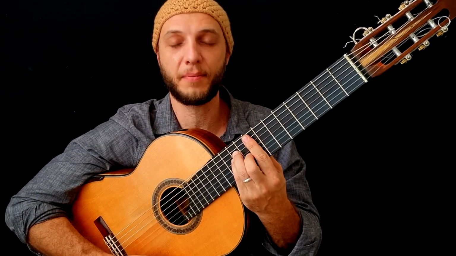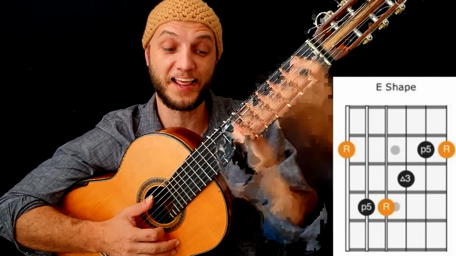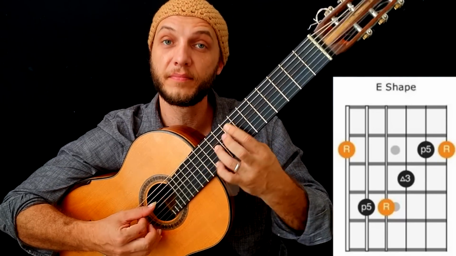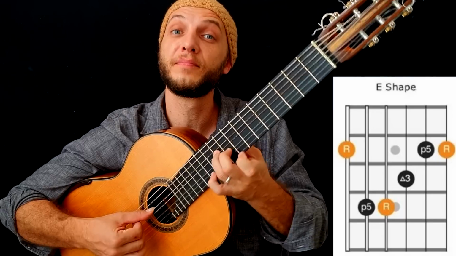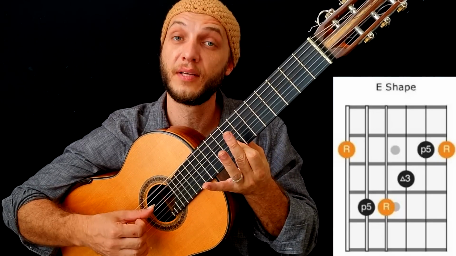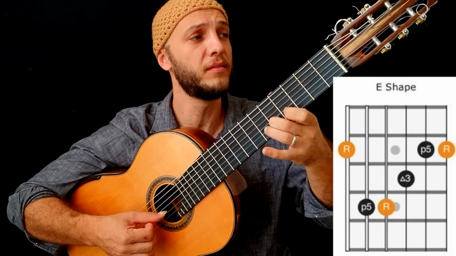Here's the E shape CAGED system, C major chord. Comes from the E shape. Now let's acknowledge the shape. Here's the tonic, tonic, and tonic. From the tonic, I know this is the third. From this tonic, I know below I have the fifth, right? And here I have 1, 3, 5, 1.